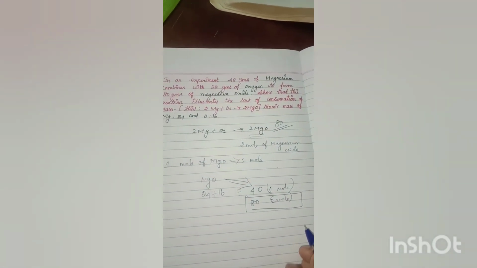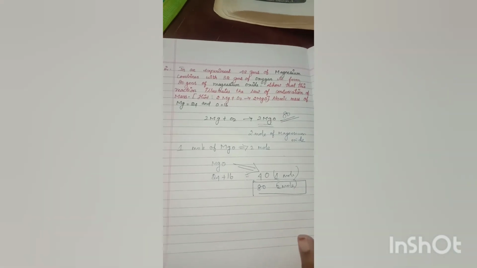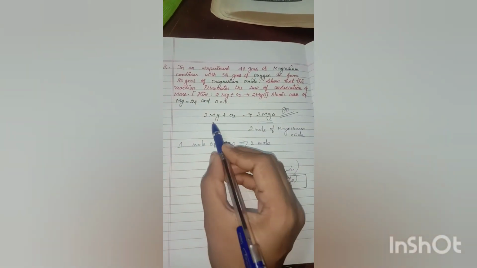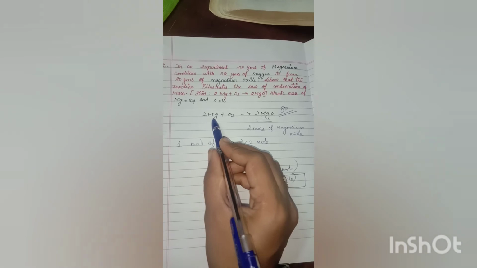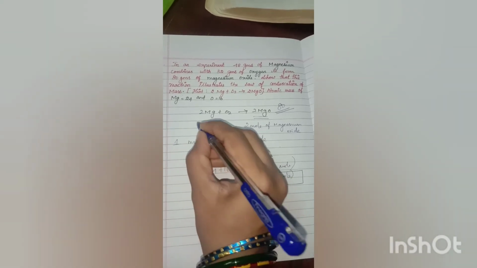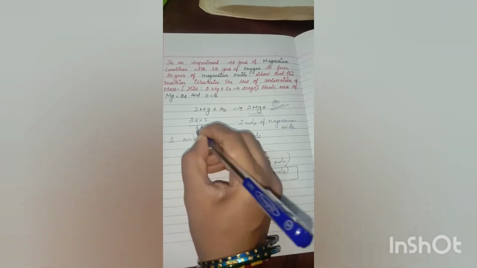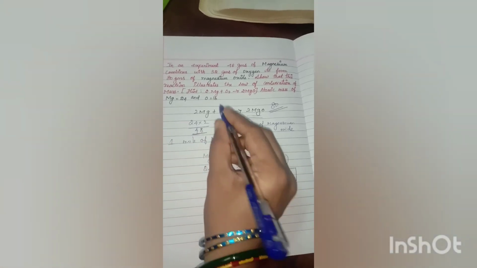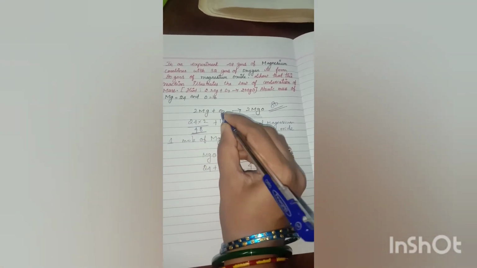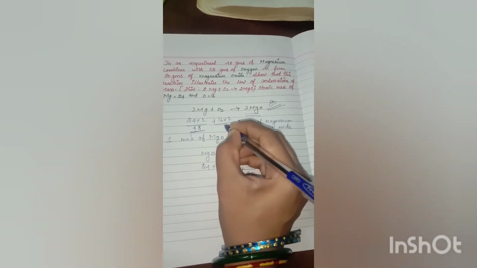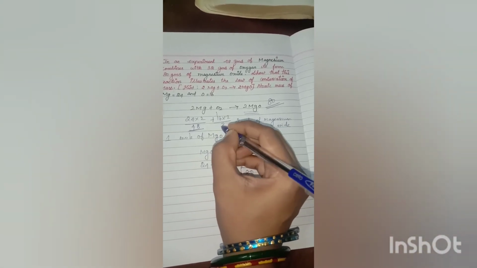Okay. Now here calculate 2 Mg. What is the value for Mg? They have given 24. So 24 into 2, 48. Plus the oxygen value they have given, 16. Here it is 2, so into 2.